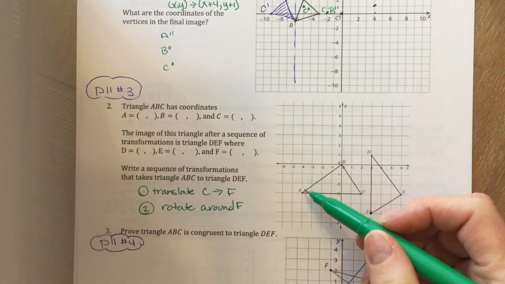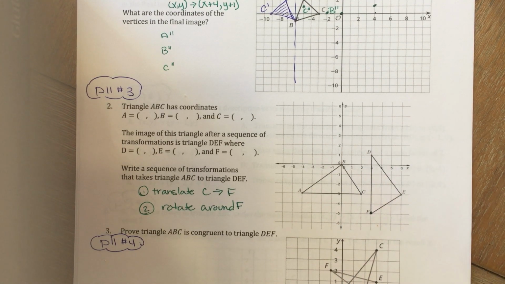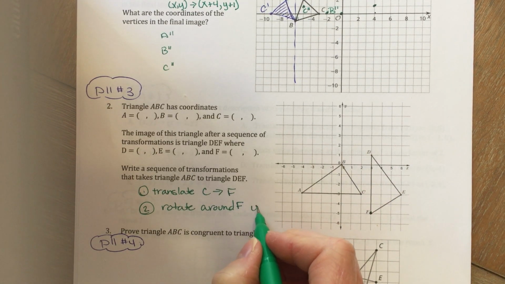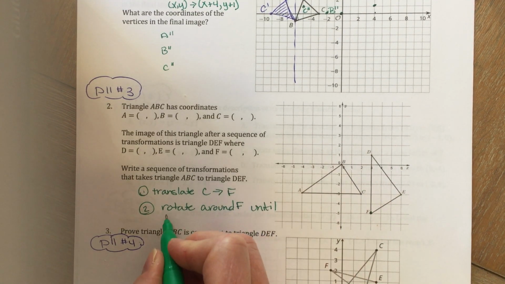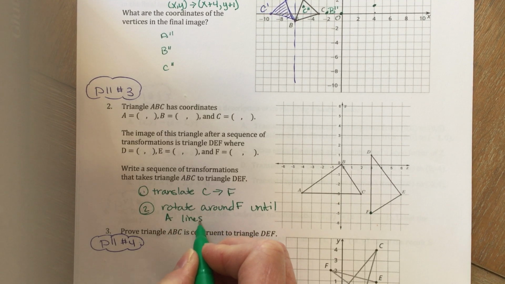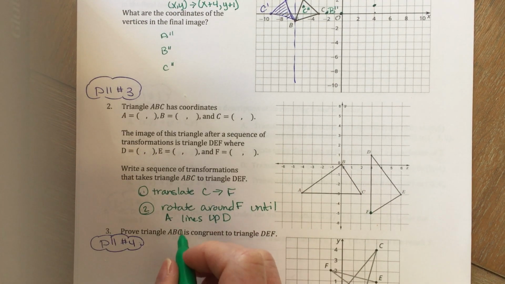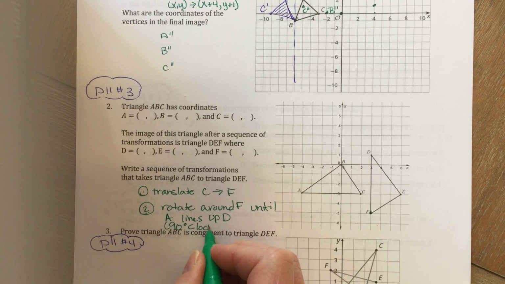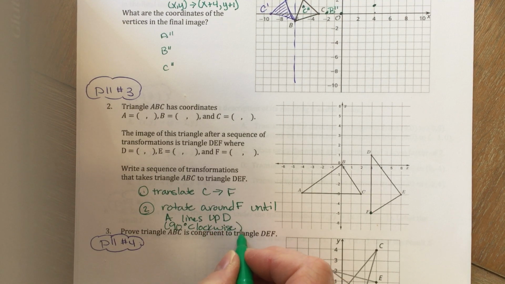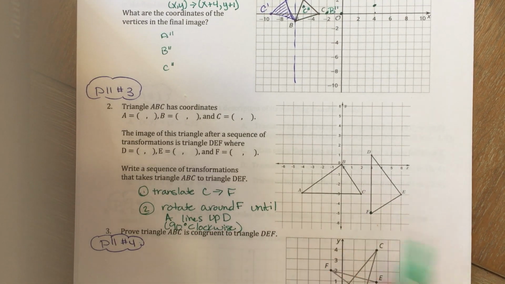I could also say to rotate until A lines up with D, for instance. That's a flashback from last September, October in our class. You could also say 90 degrees clockwise. So there are some options with how you could say that second line.